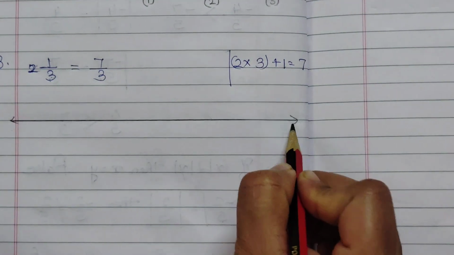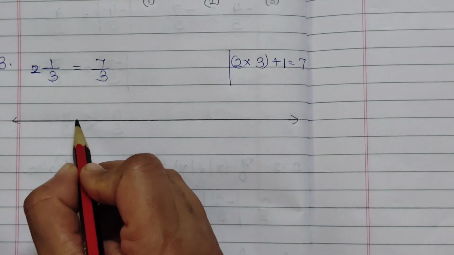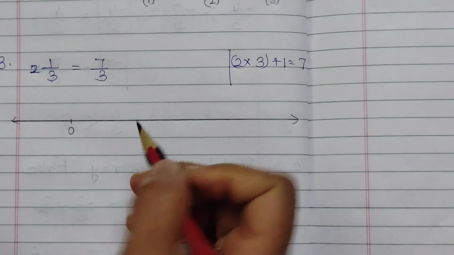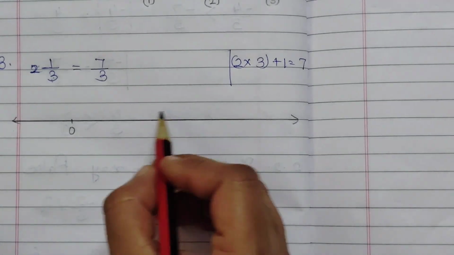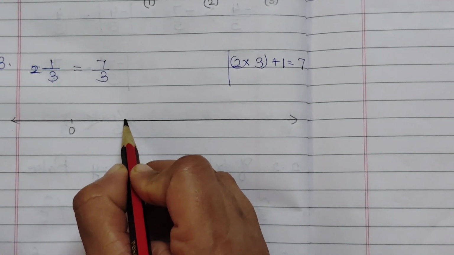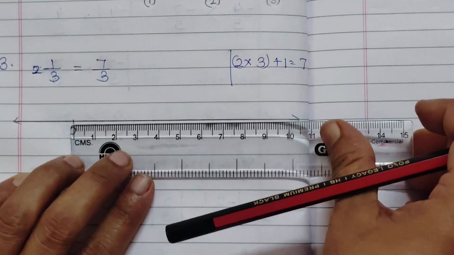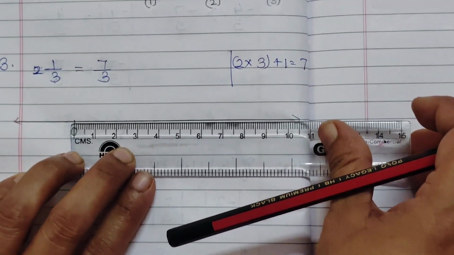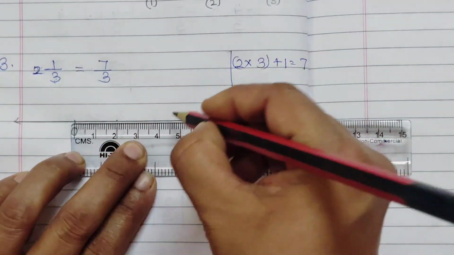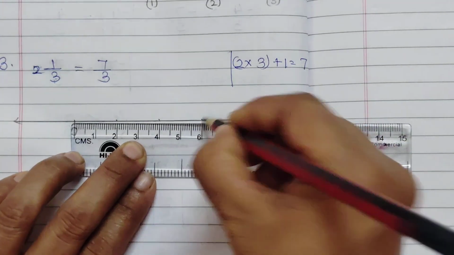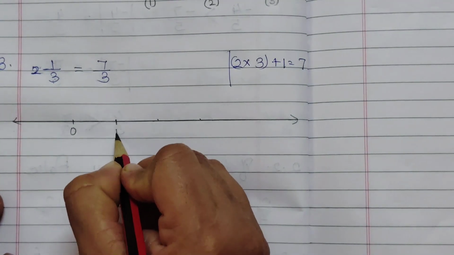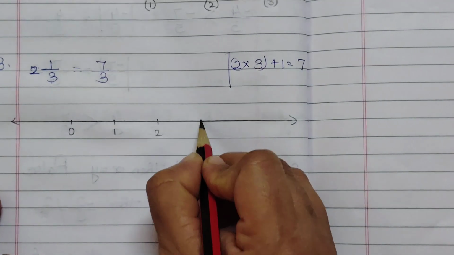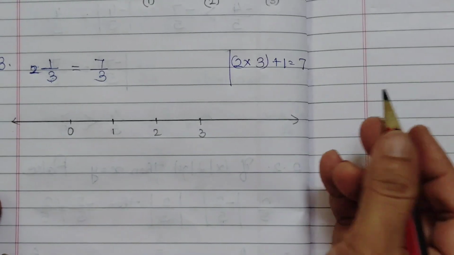This number is positive, so I will take 0 on this side, a little bit here. Now I will draw 1, with equal distance. 2, 4, 6. I will write this as 1, this as 2, this as 3. You can continue as 4 also.